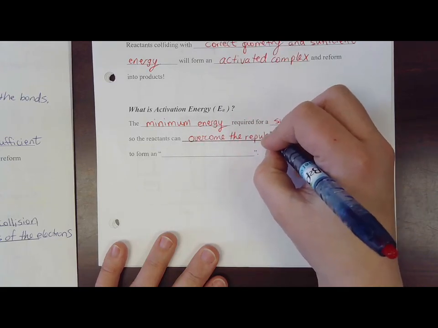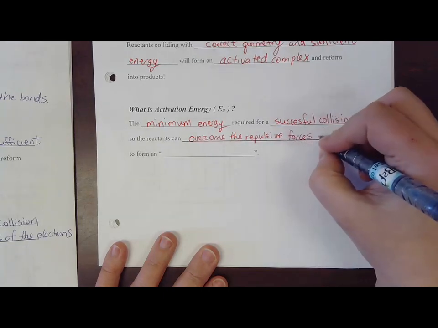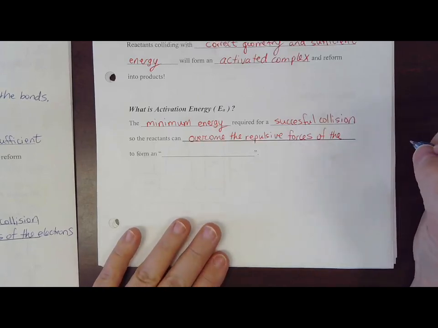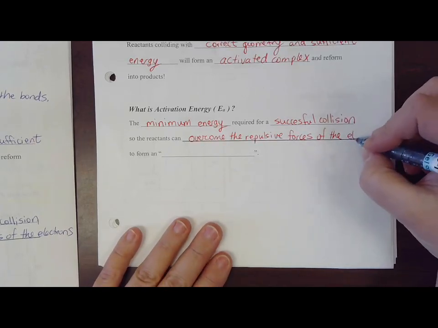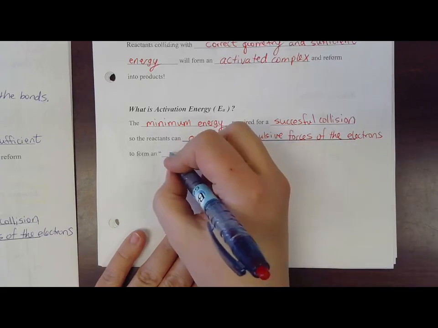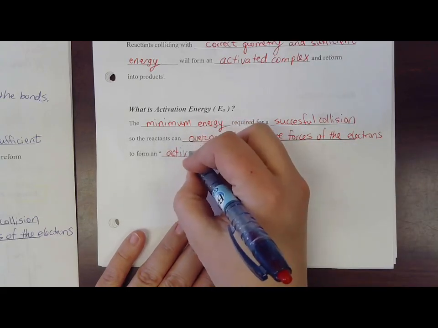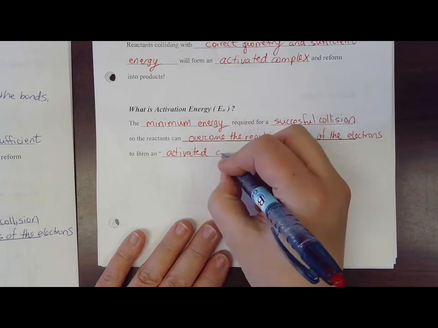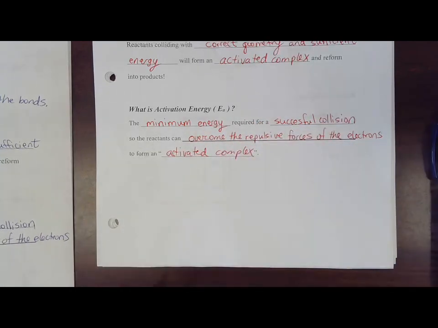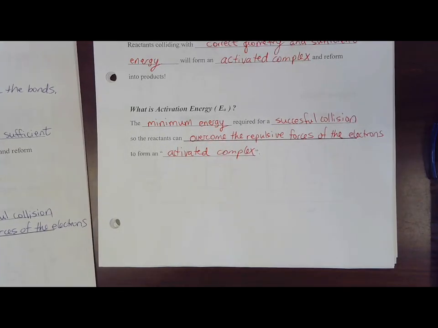It's a little bit of foreshadowing, but I didn't explain it well. Go ahead and write, we're going to form an activated complex. Great.